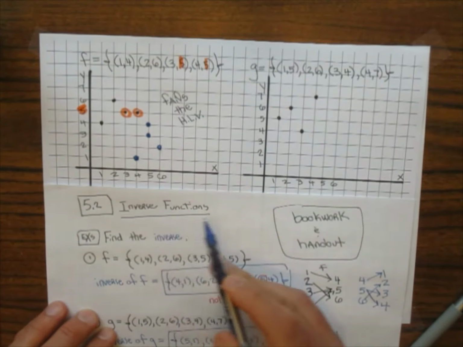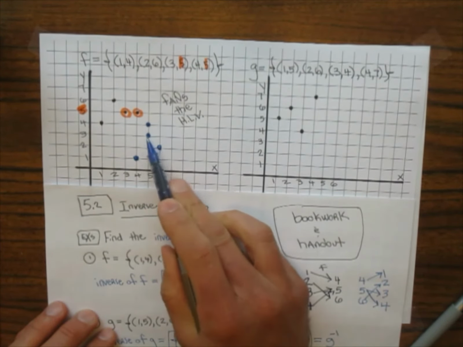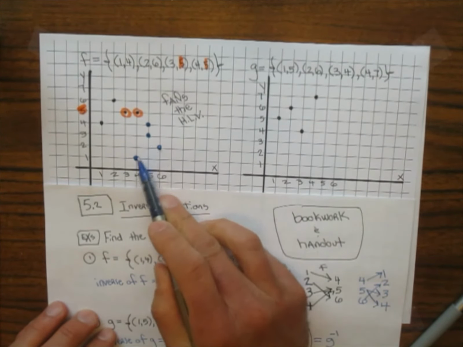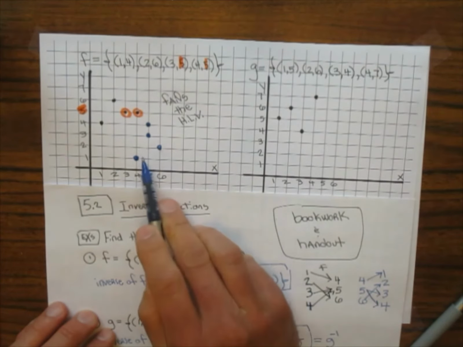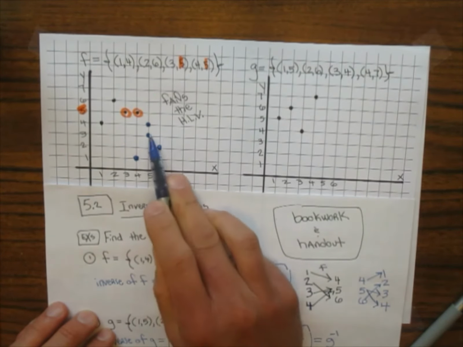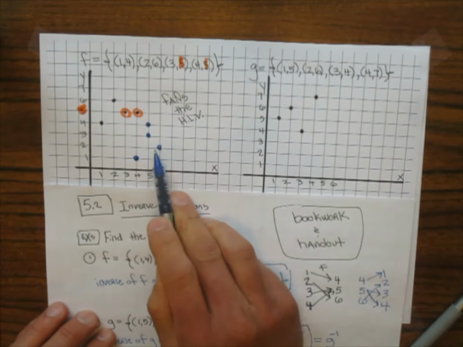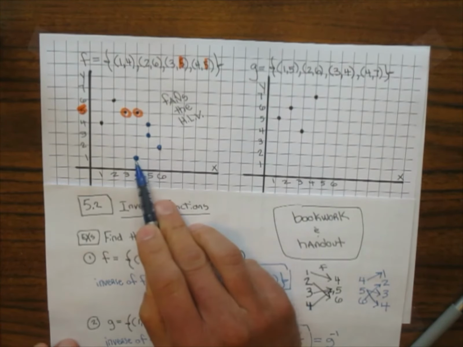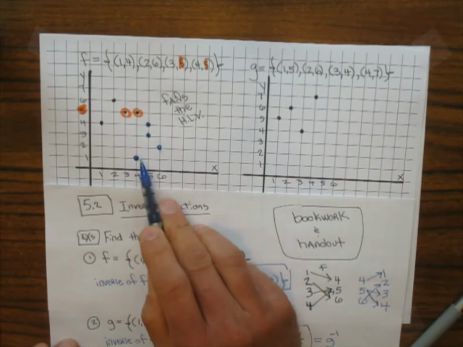And so you can see that these 4 points that I graphed right now, they don't pass the vertical line test. That says that the inverse is not a function. Okay, so those 4 points are not a function.